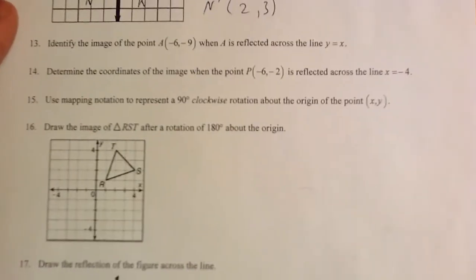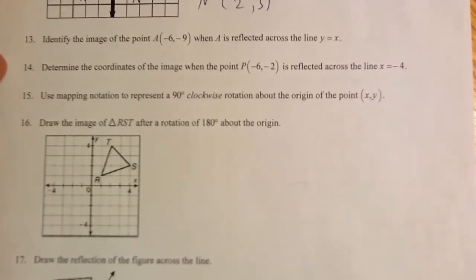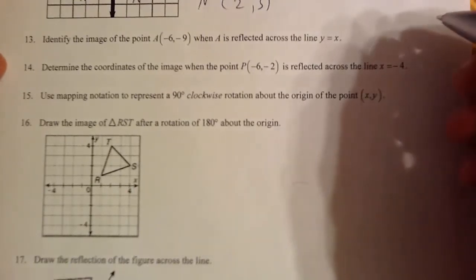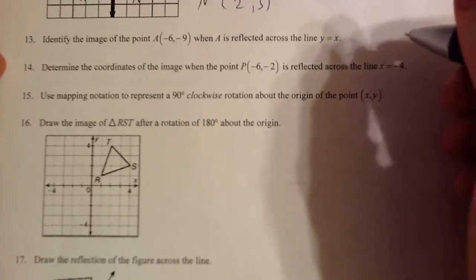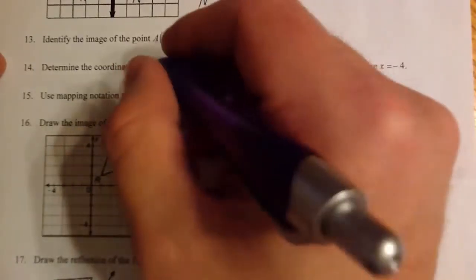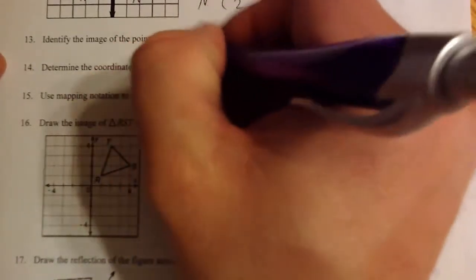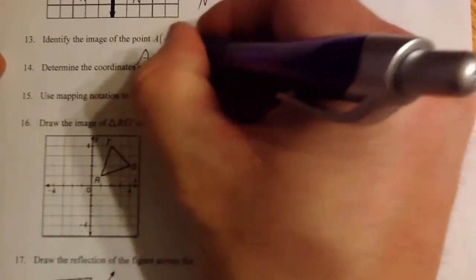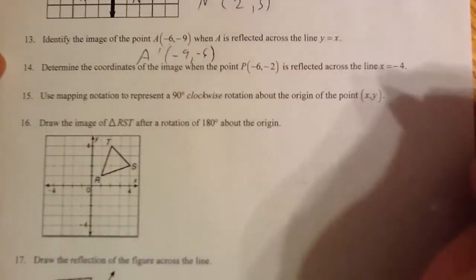Question 13. Identify the image of point A, negative 6, negative 9 when A is reflected across the line y equals x. Okay, so what happens when y equals x? That means we just want to switch our coordinates around, so my new A will be at negative 9, negative 6.